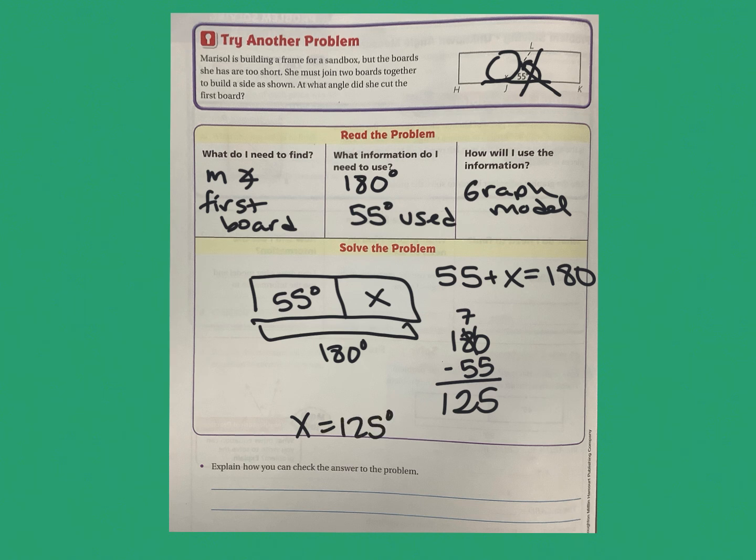Explain how I can check the answer in the problem. Well, remember, this angle plus this angle needs to add together to be 180 degrees. So I would check it by saying, okay, well, 125 degrees plus 55 degrees better be 180 degrees. If it's not, then I've done something wrong. So I'll do the addition very quickly. 5 plus 5 is 10, 5, 6, 7, 8, and the 1, and it all checks out.